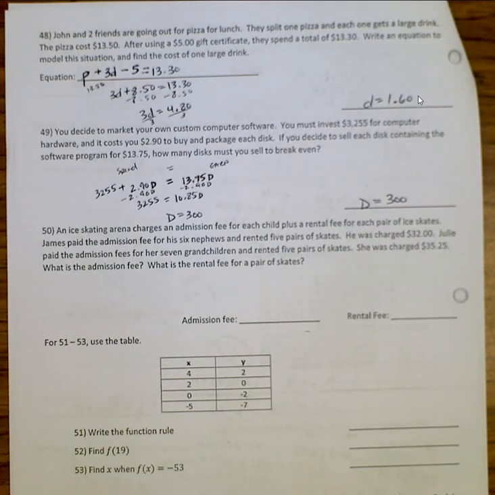An ice skating arena charges an admission fee for each child plus a rental fee for each pair of ice skates. James paid the admission fee for his 6 nephews and rented 5 pairs of skates. He was charged $32. Julie paid admission fees for her 7 grandchildren and rented 5 pairs of skates. She was charged $35.25. What is the admission fee? What is the rental fee for a pair of skates? So 2 things that we don't know.